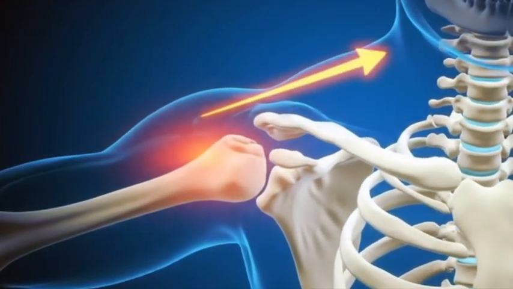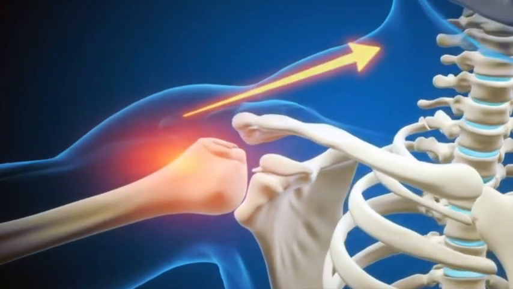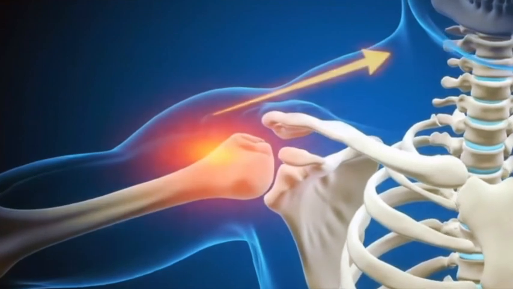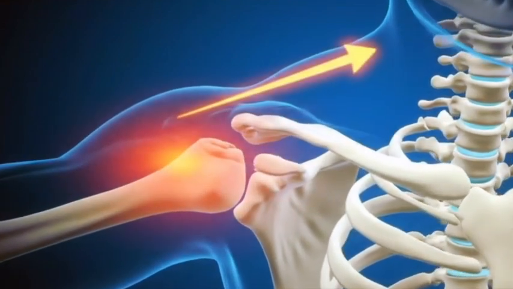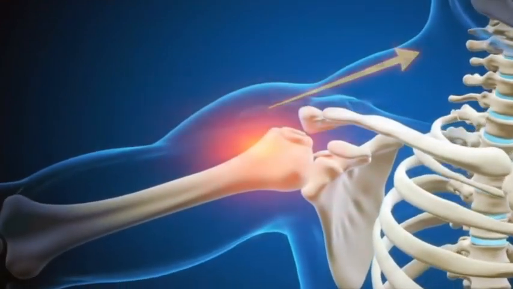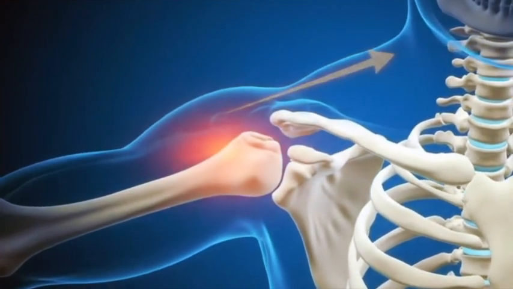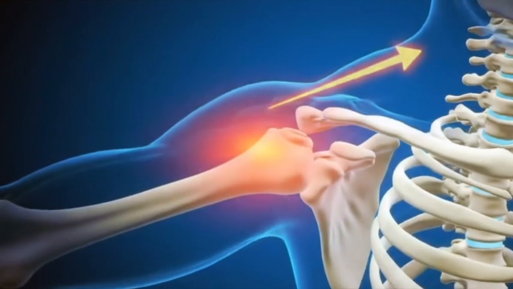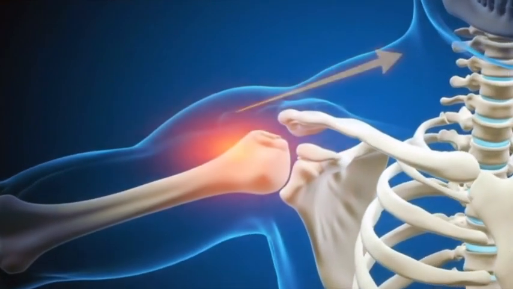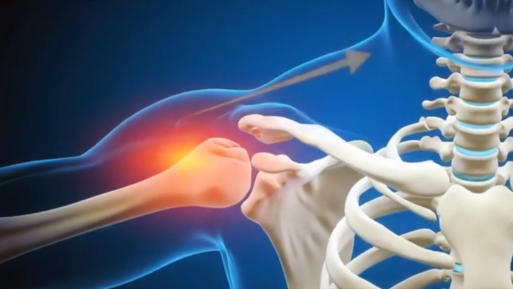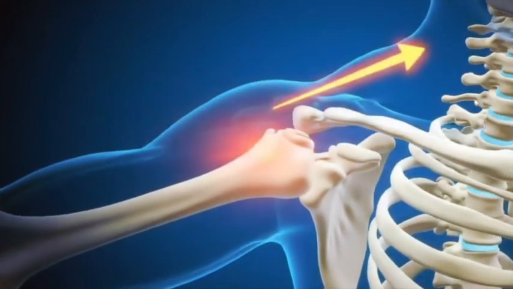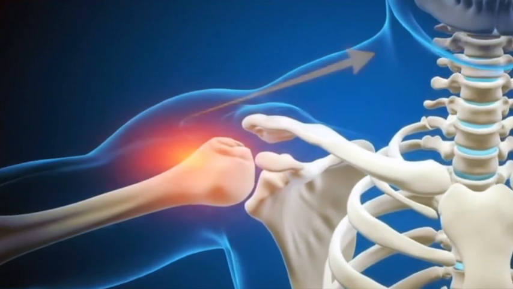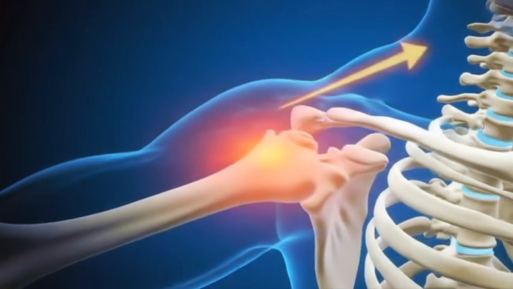Diagnosis. A doctor can usually diagnose frozen shoulder based on a physical examination. Patient history. The doctor will ask about your symptoms and when they started. Physical exam. The doctor will test your range of motion. They will assess active range of motion. You move your shoulder yourself. Passive range of motion. The doctor moves your arm for you into various positions. In frozen shoulder, both active and passive range of motion are severely limited, which is a key diagnostic sign.